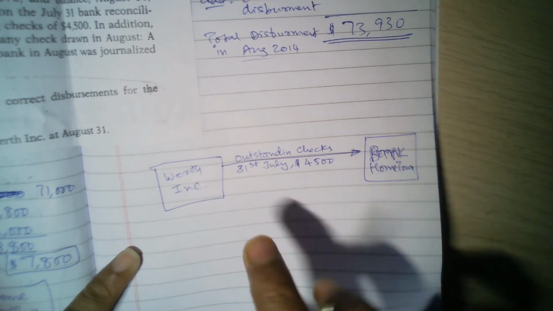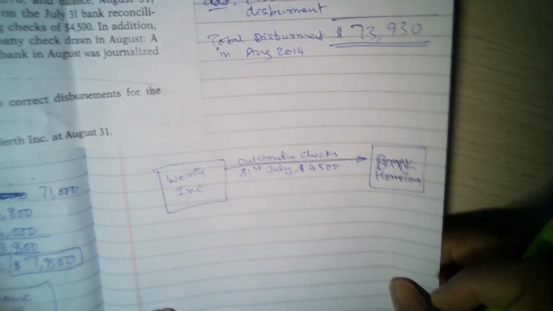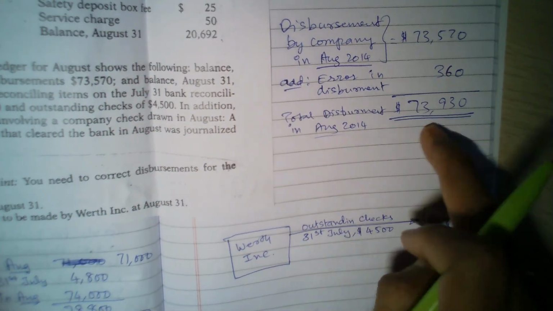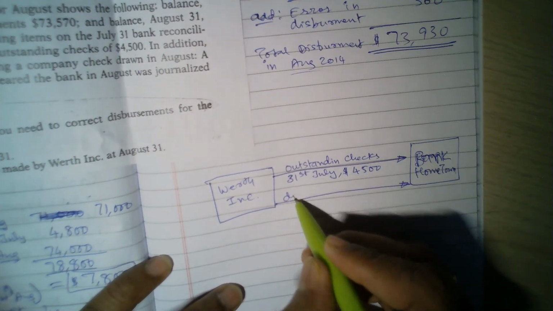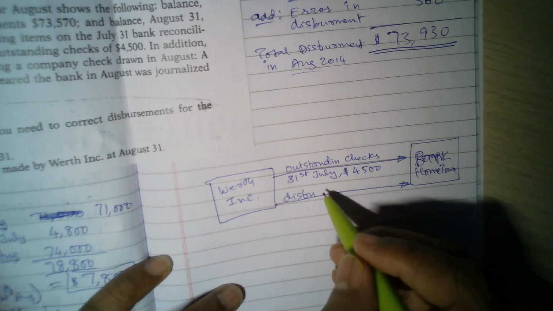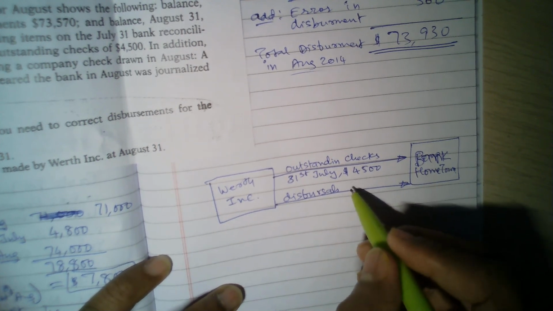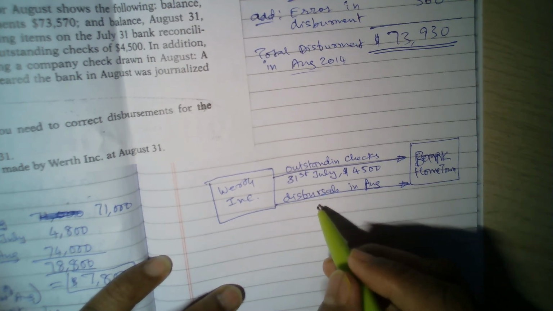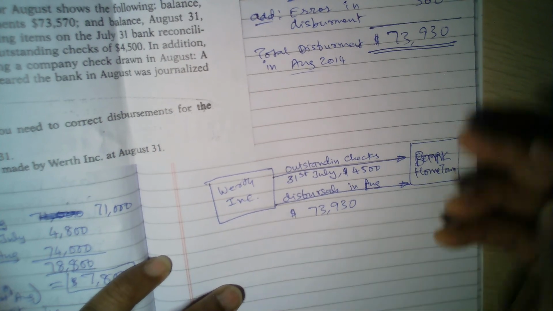Some of them might have reached, some might not have, but this is what is expected. Meanwhile, how much am I disbursing in the month of August? New disbursals, or payments made by the company in August, are $73,930.